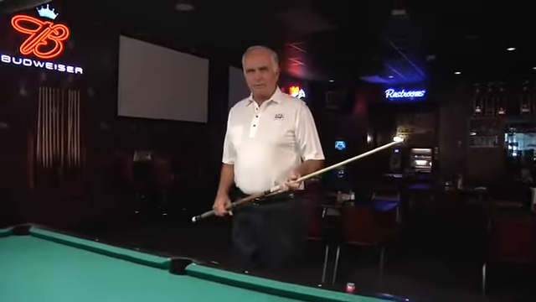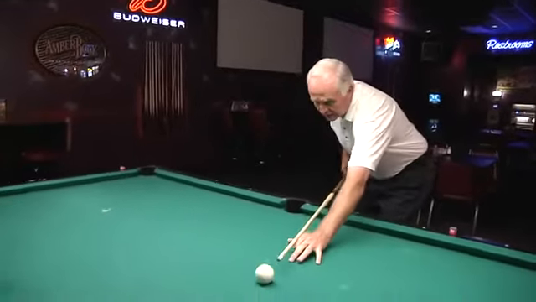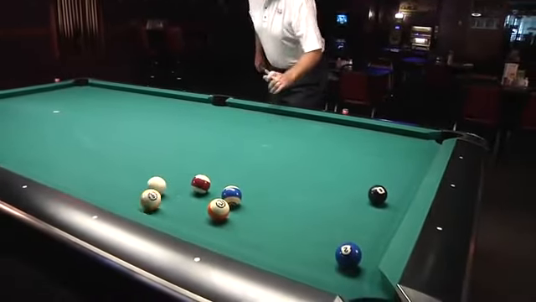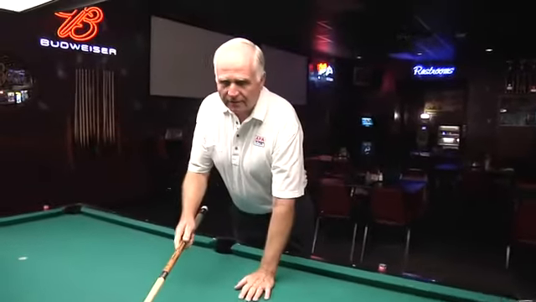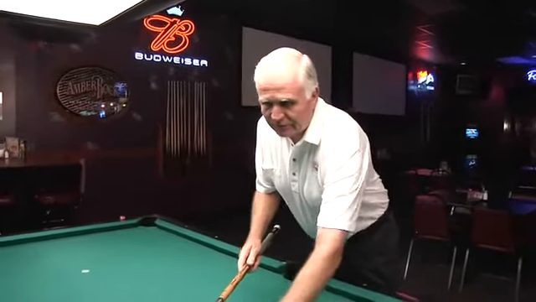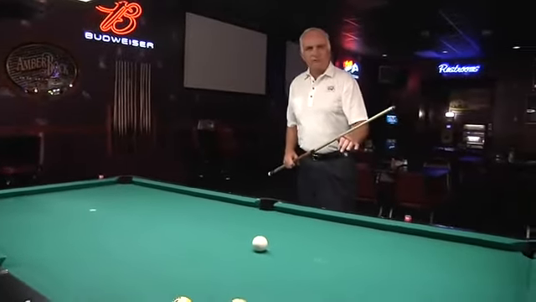Here's another example. I'm going to shoot this 2 different ways as well. The first way I shoot this is going to be an obvious safety. No intent to pocket the ball. But one thing about safeties is sometimes they're not always easy. Sometimes people attempt a safety and don't execute it properly.